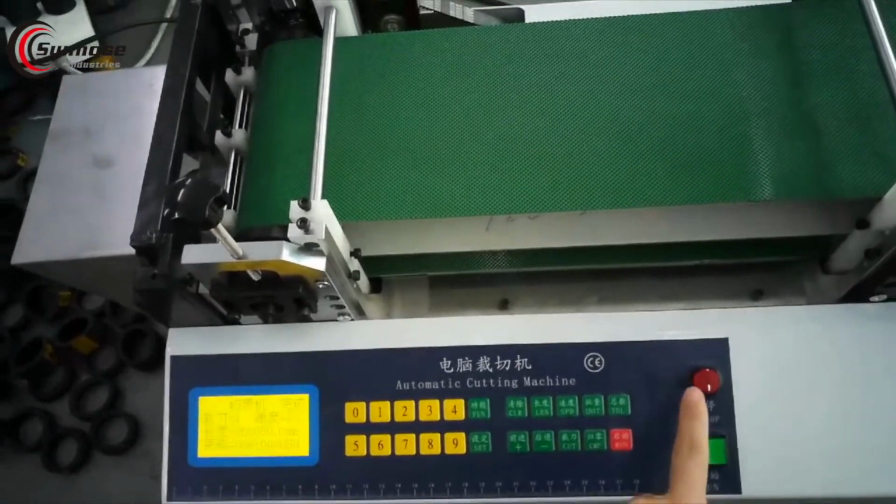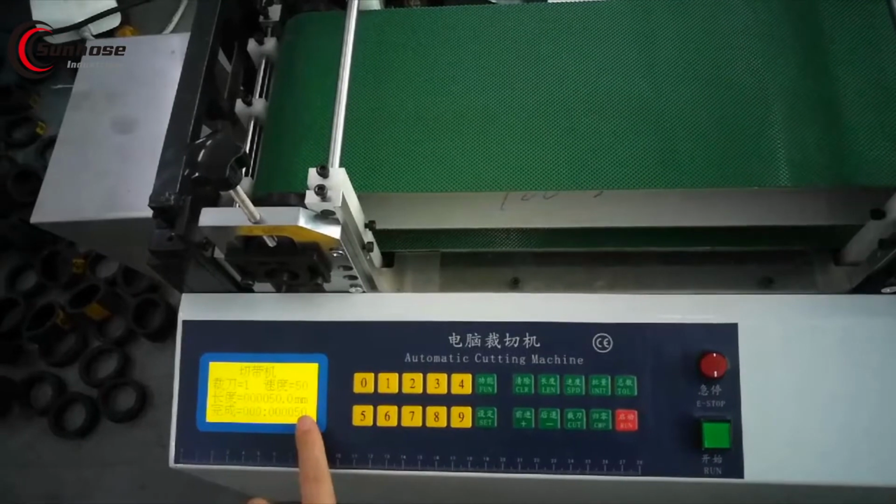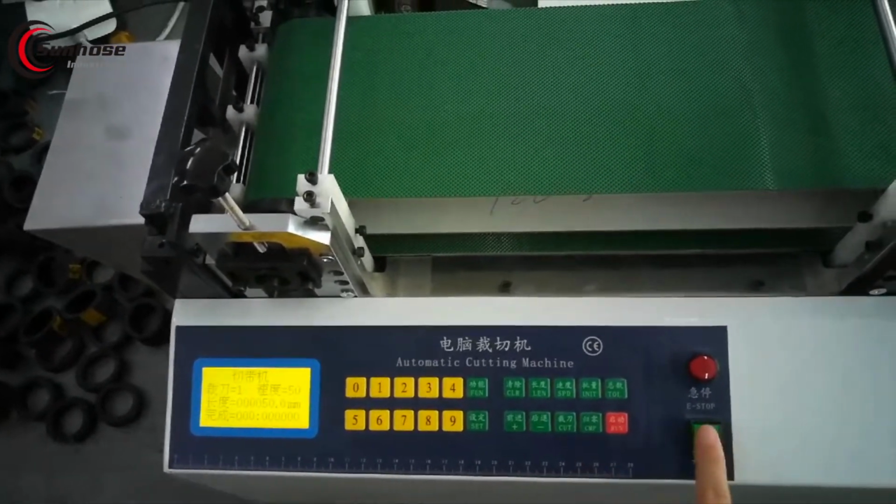Finished alarm, press STOP. If you want to cut it again, please press EMP. Press EMP. Cut it again with last setting.